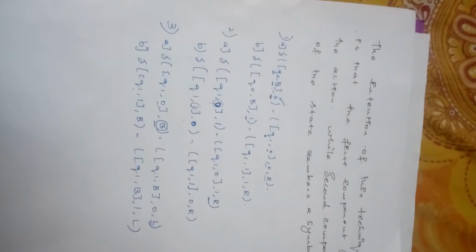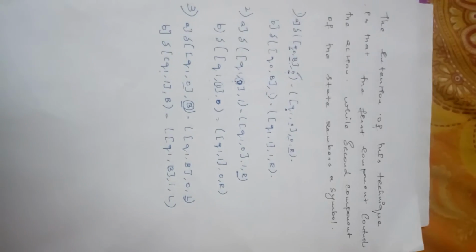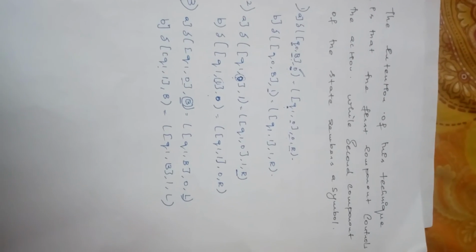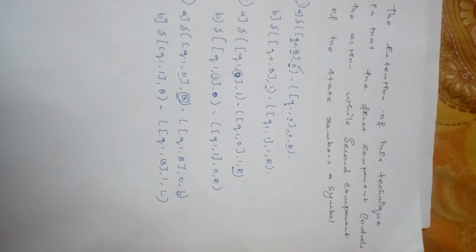In step 3, Q1, 0, blank. It means that if M enters the final state, that is Q1, 0, blank.